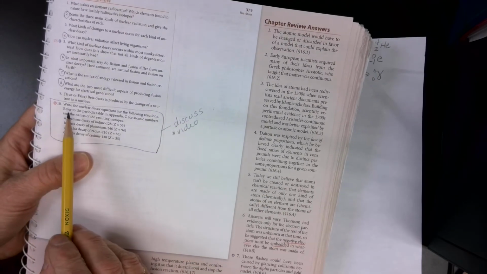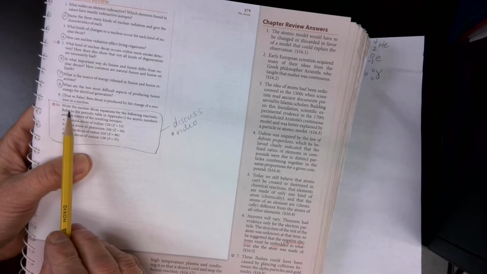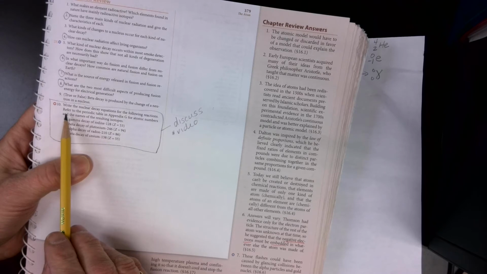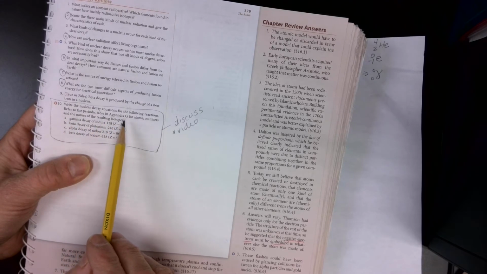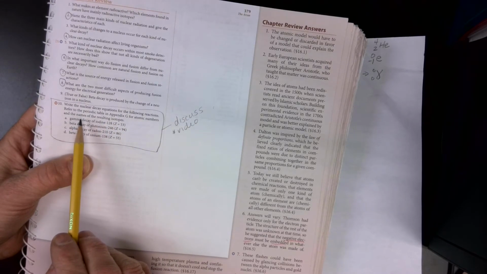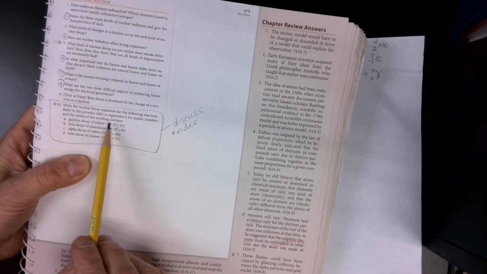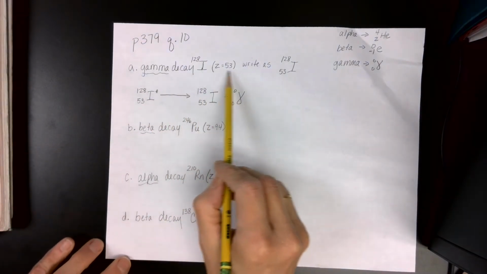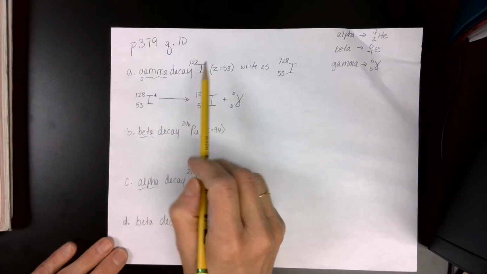I want to just read the directions here. It says to write the nuclear decay equation for the following reaction. Refer to the periodic table for atomic numbers and names of the resulting isotopes. So what I did was to write out what they gave us and basically what they're telling us to figure out.